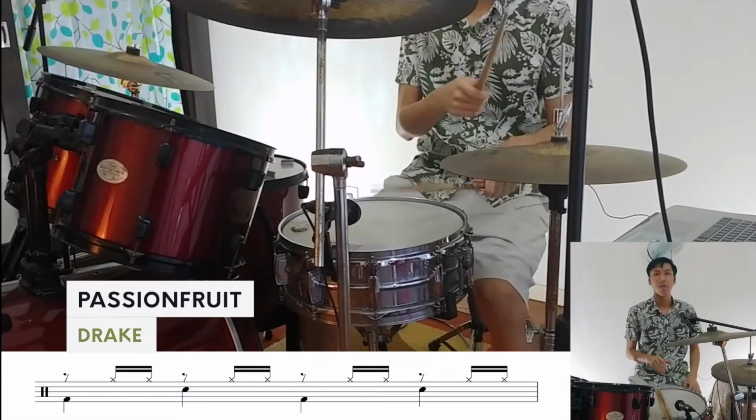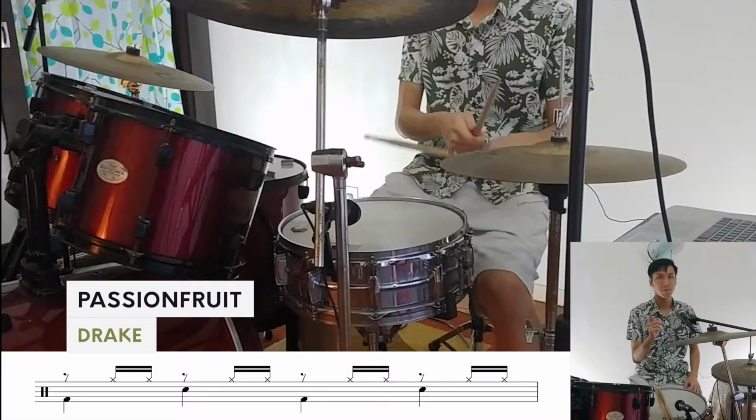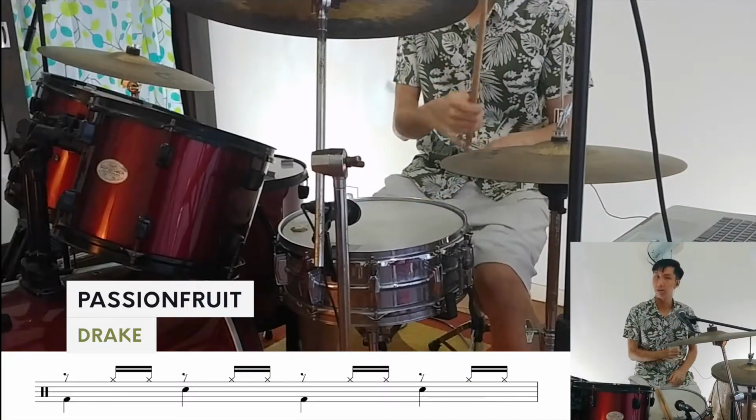So what I'm doing here is I'm adding double strokes on the hi-hats, and I'm only playing them on the upstrokes. Down, up, down, up, down, up, down, up. Music is made of downs and ups. Boom, tick, boom, tick, boom, tick, boom, tick. That's why marching bands in the past went cha, cha, cha. It's the same concept here.